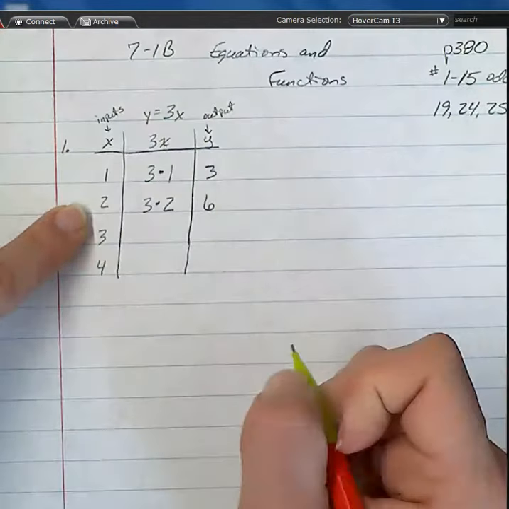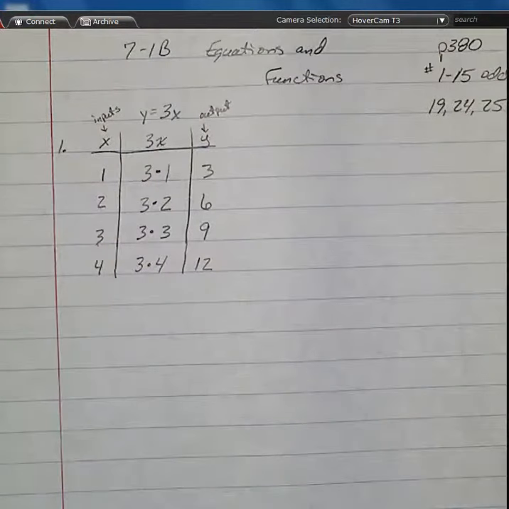What goes first, the 3 or the 4? 3. The 3, because the rule says so. 3 times 4 is 12. I know, magically appears. Ta-da! Jazz hands.